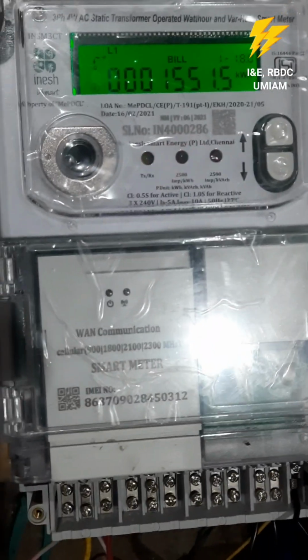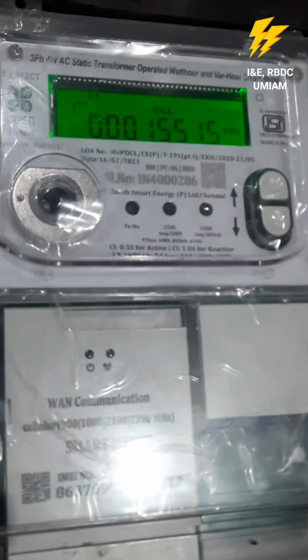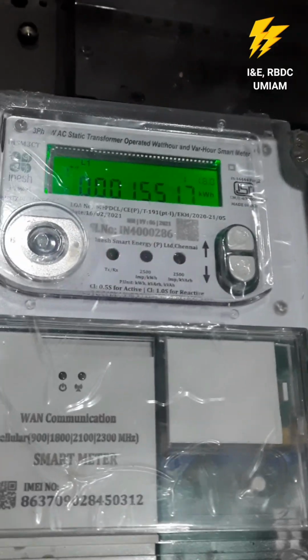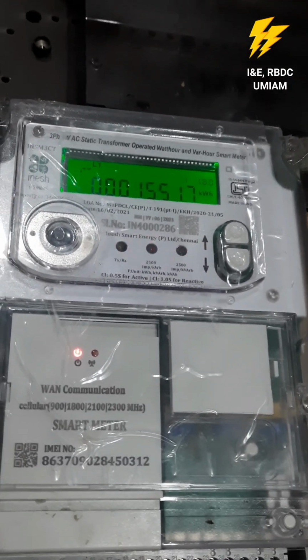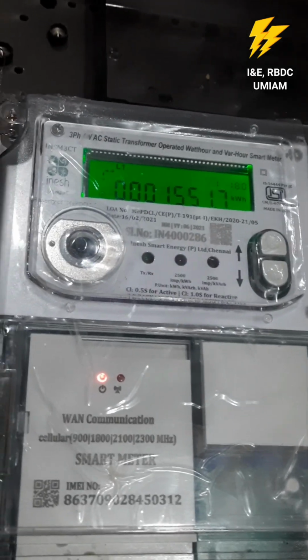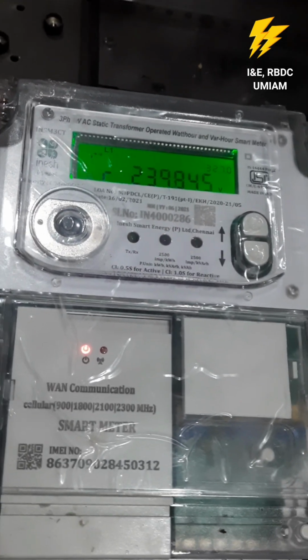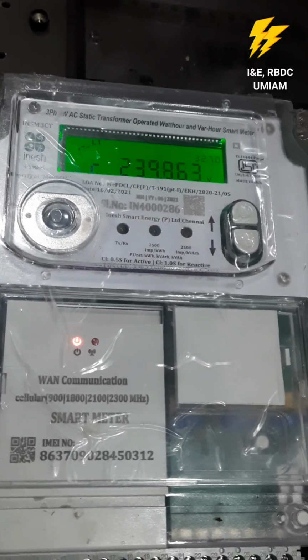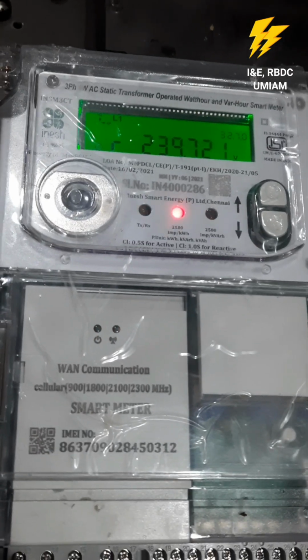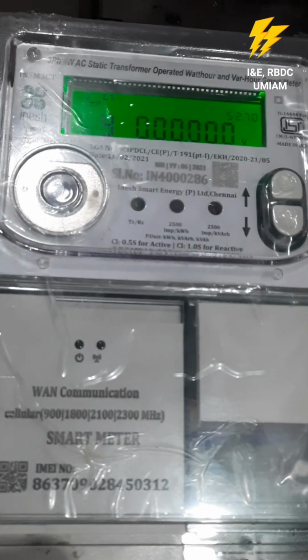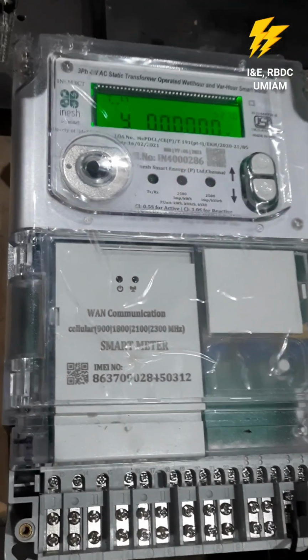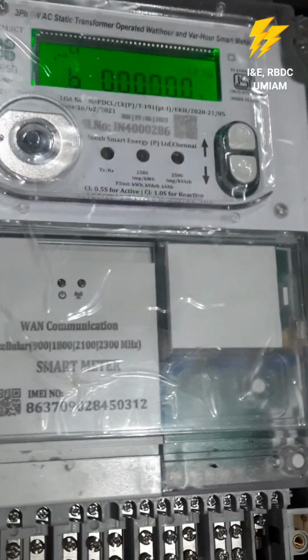All right, so what we have understood from this small video is that all the parameters that are required for you to bill the consumer are there in auto mode. Only your present, or real-time, kWh and kVAh are available in auto mode, and your maximum demand you will get in push button mode. All the parameters, your kWh, kVAh, and the phase voltages and phase currents will be there in auto mode. Only your maximum demand will be there in the push button mode. So this is what you have to remember when you go and do the reading. All right, so thank you.